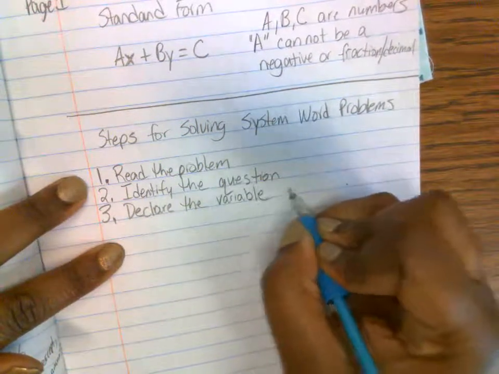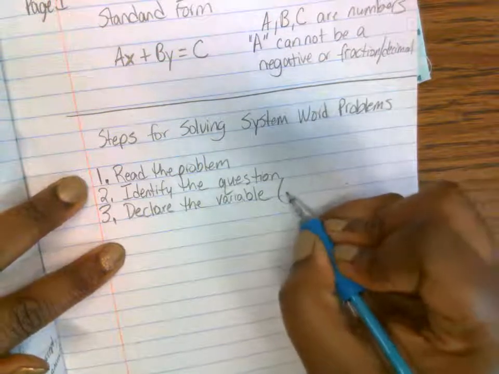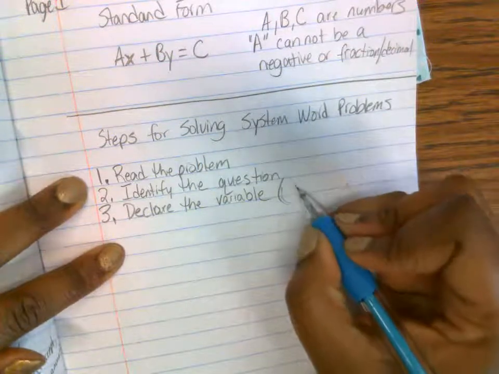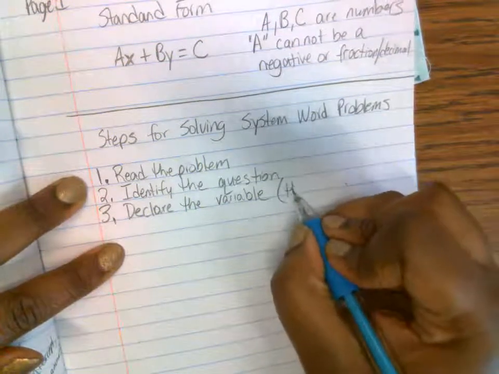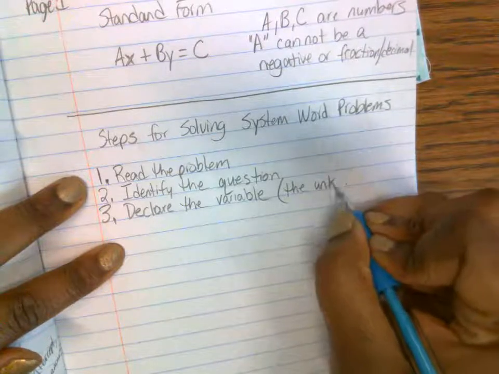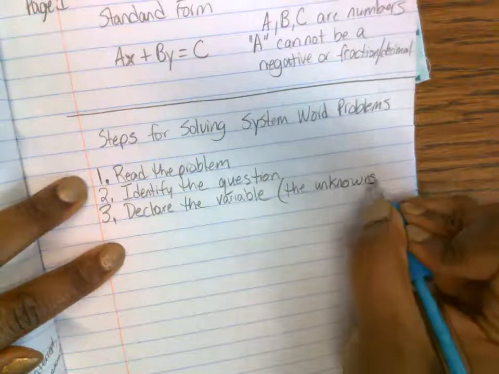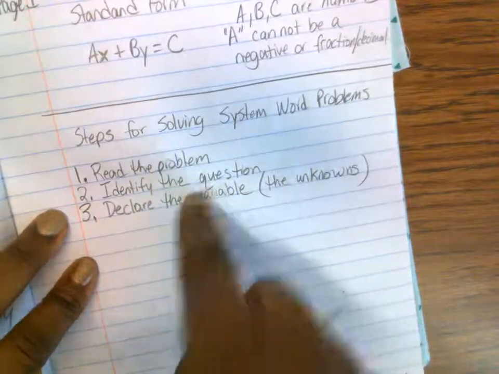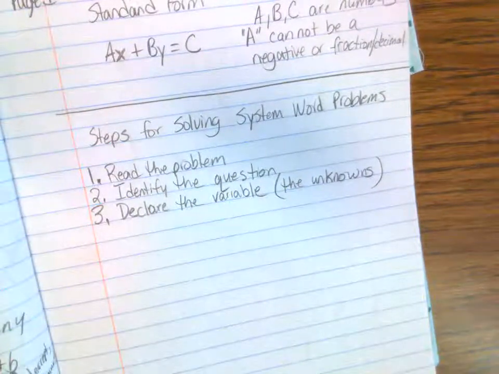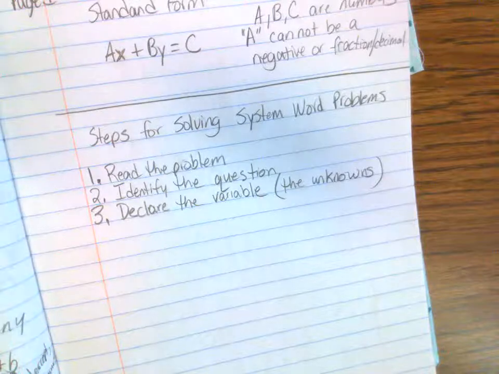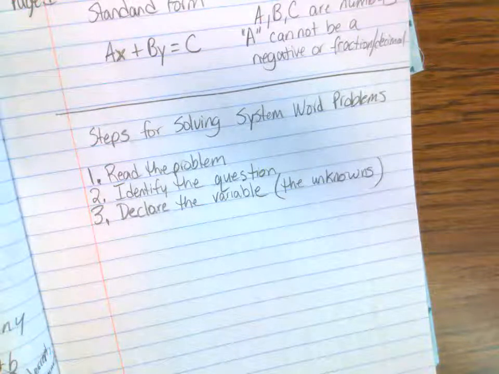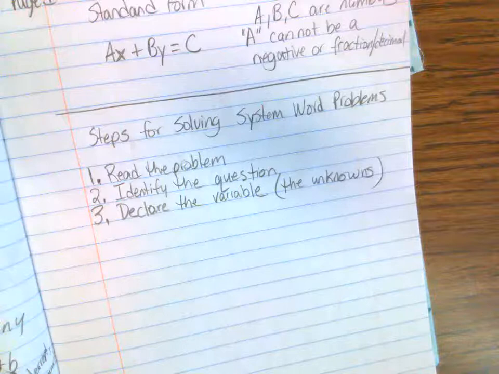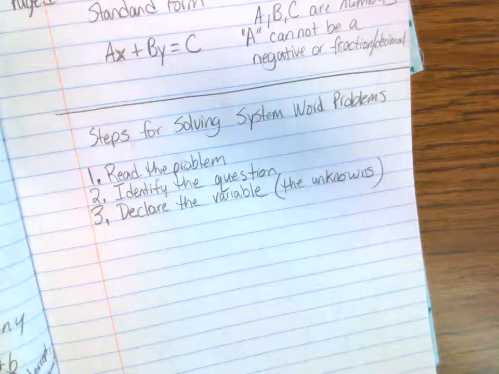Of course, again, your variables, if you remember, are your unknowns. This is what you don't know. And you generally get the unknowns from the question. This is what's missing. So if this is missing, we're going to say this that's missing is X, and this that's missing is Y.